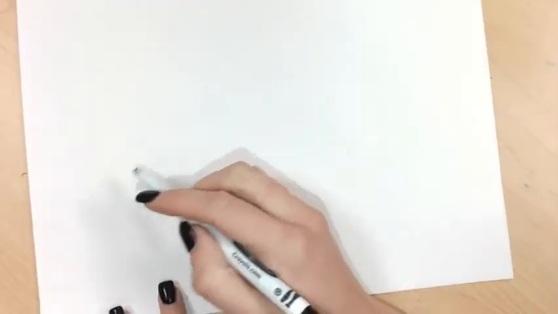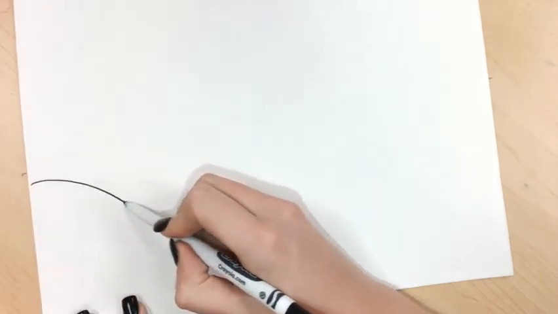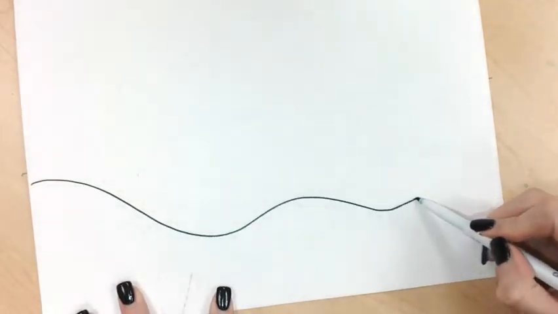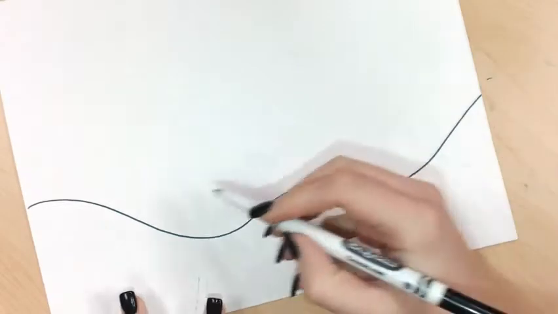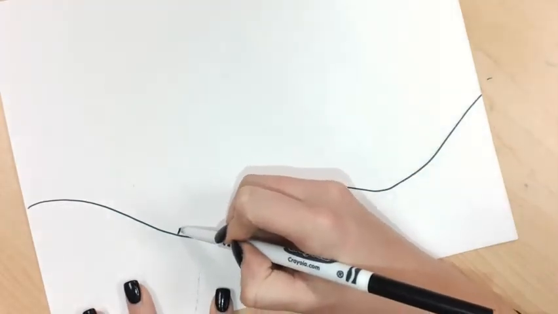Now it's time to draw our own picture. So the first thing you're going to draw is a curvy line going from one end of your paper to the other. You want to kind of have it near the bottom.